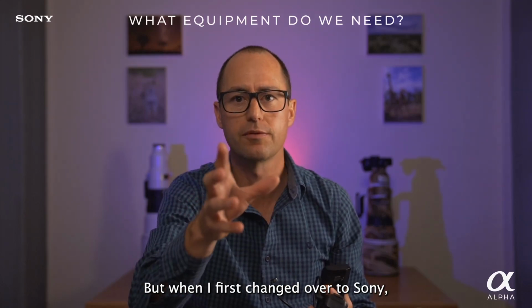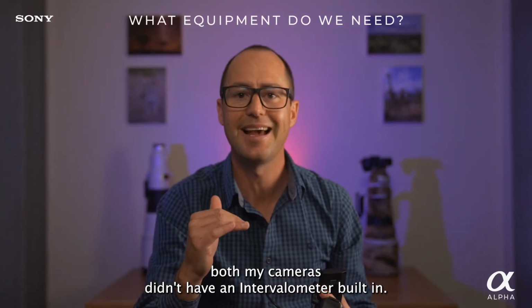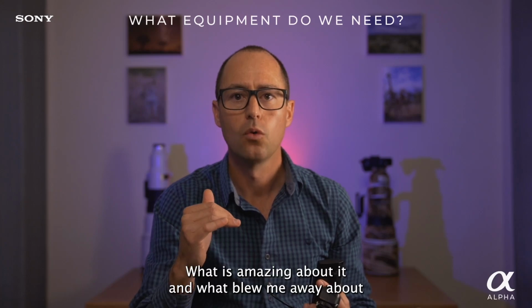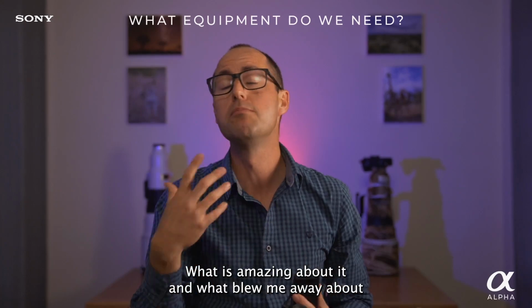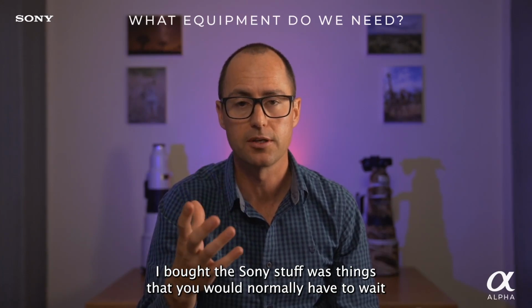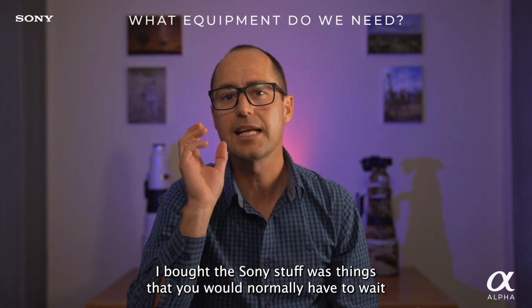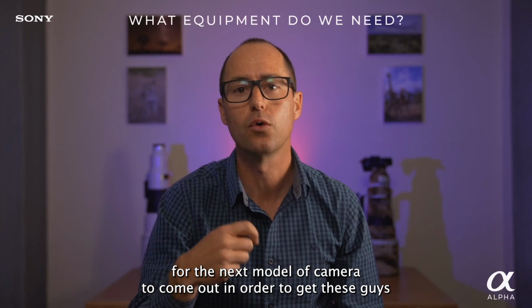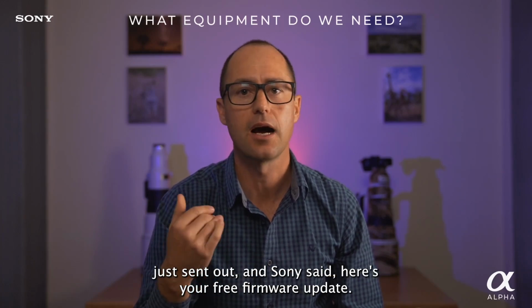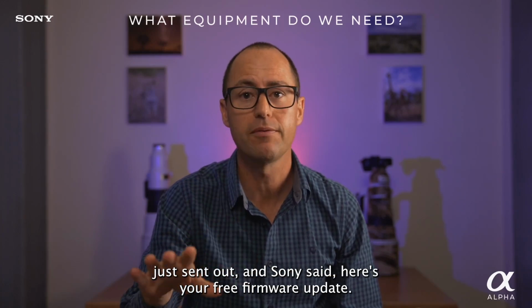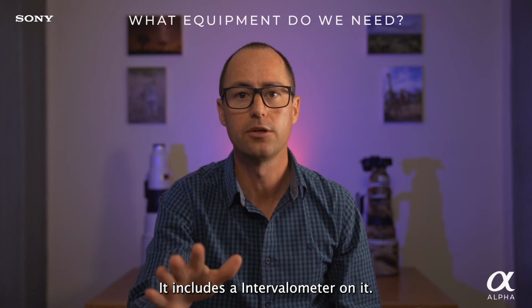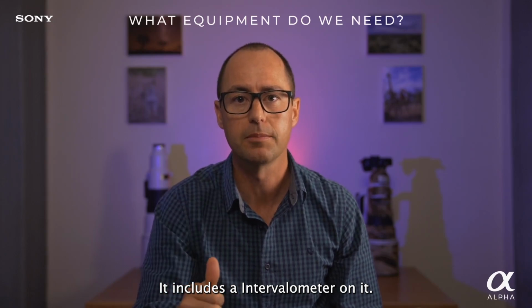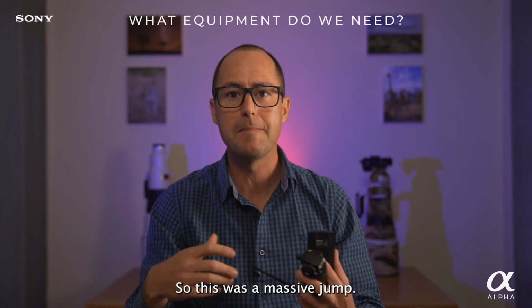When I first changed over to Sony, both my cameras didn't have an intervalometer built in. What blew me away about the Sony stuff was things that you would normally have to wait for the next model of camera to come out in order to get. Sony just sent out a free firmware update. It includes an intervalometer on it. So this was a massive jump.